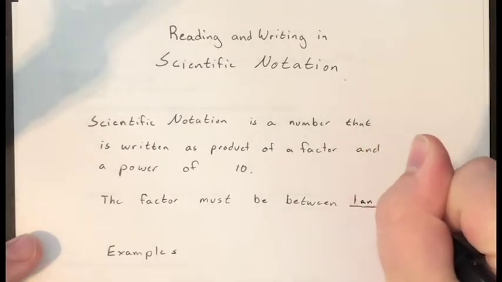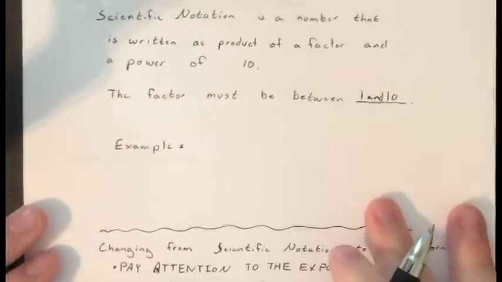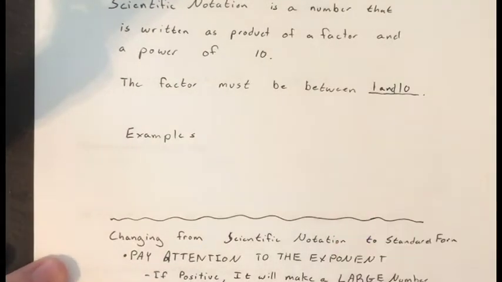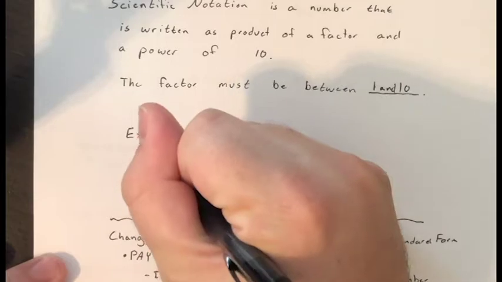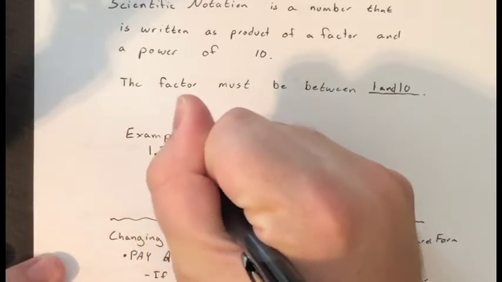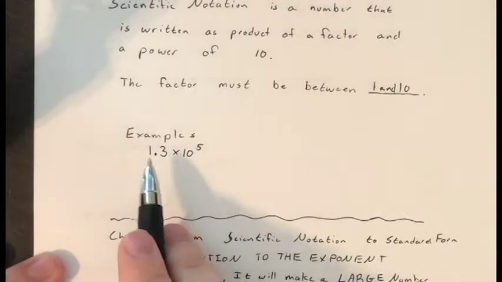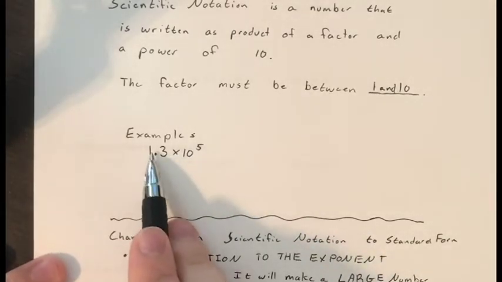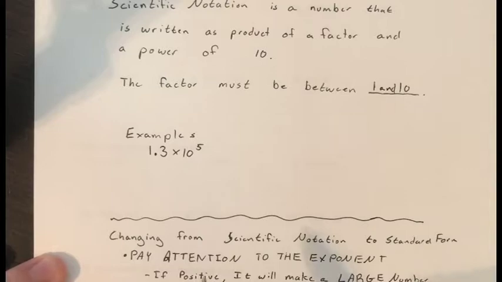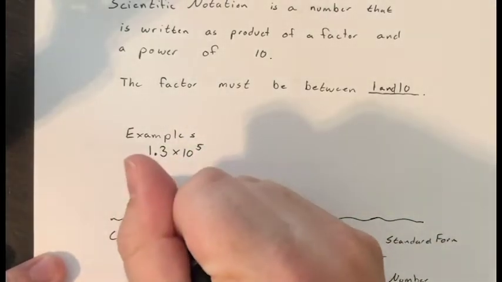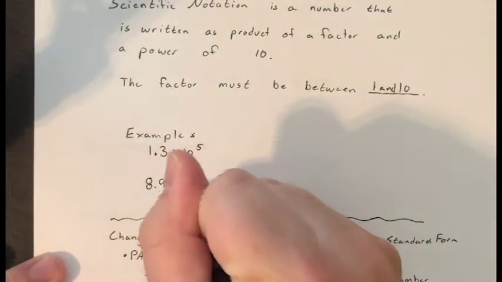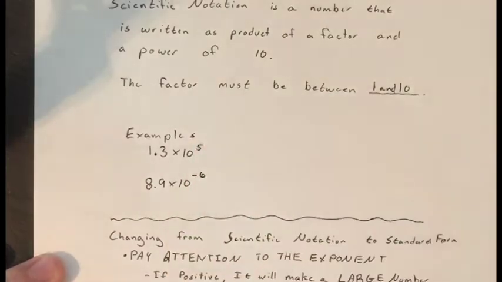All right, so let me give you an example of what I mean. If I were to write scientific notation, I could say 1.3 times 10 to the 5th power. Notice that this is my factor, the 1.3. This is between 1 and 10. Another example would be 8.9 times 10 to the negative 6. This is between 1 and 10.